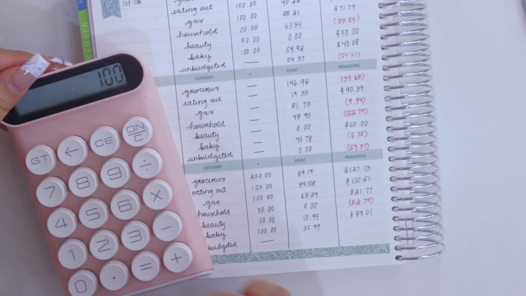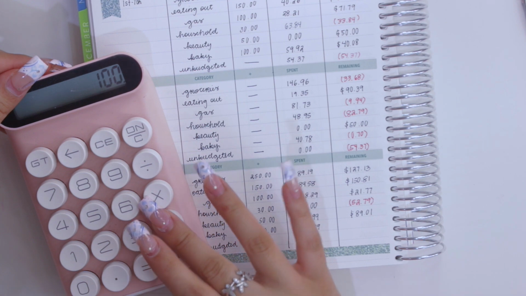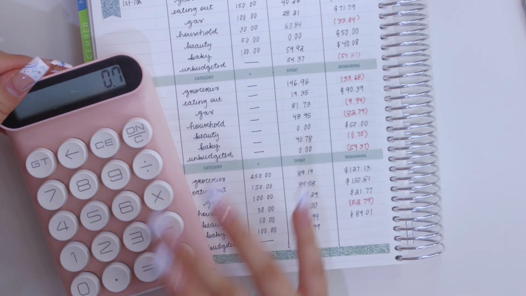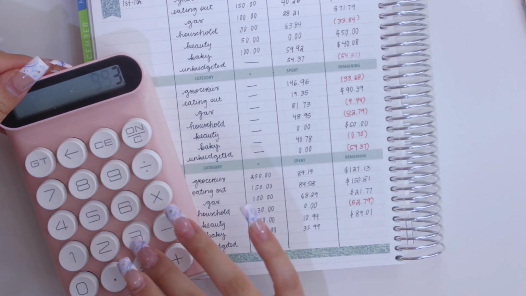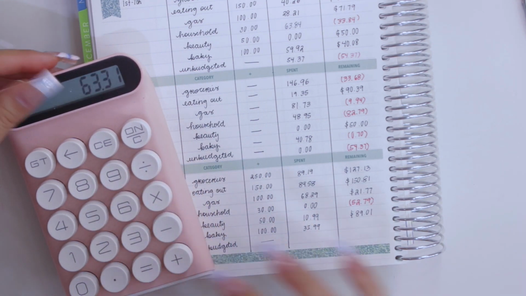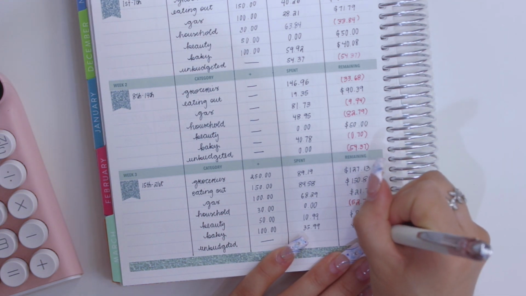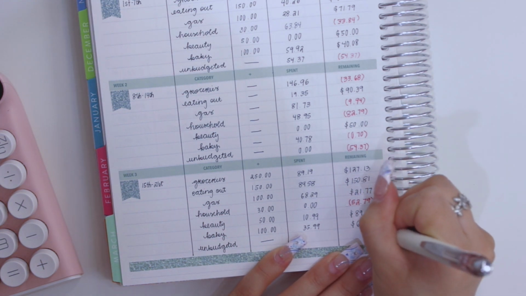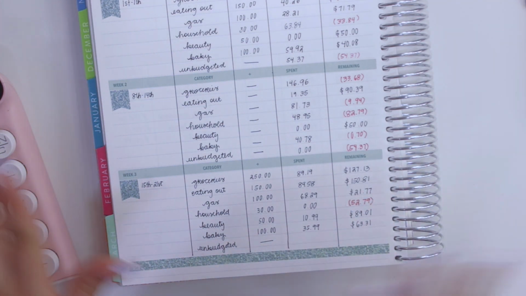So we added 100 this week minus 70 cents, 99.3, and then minus 35.99. That is 63.31, which is gonna be good because we did end up buying diapers.